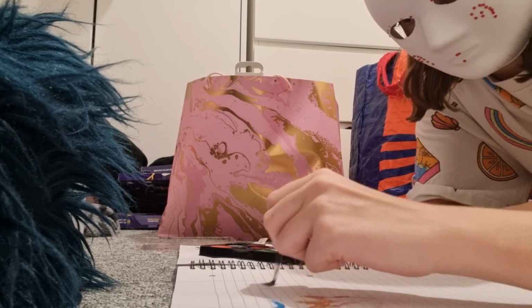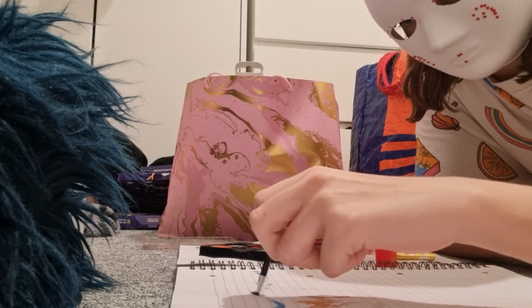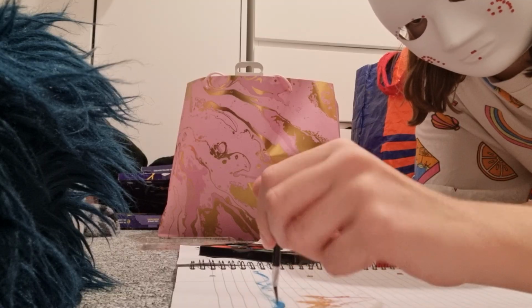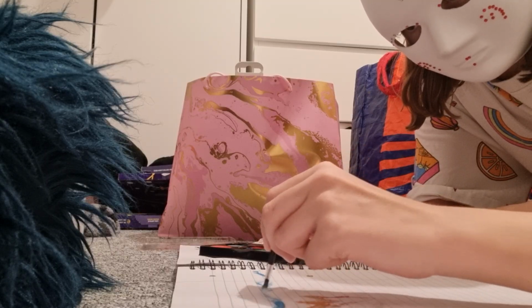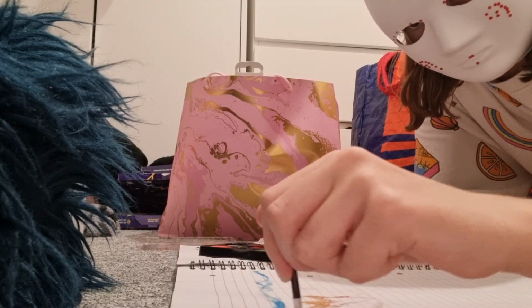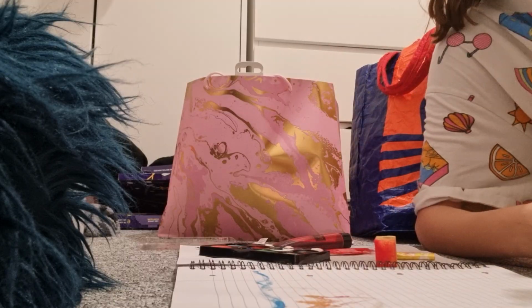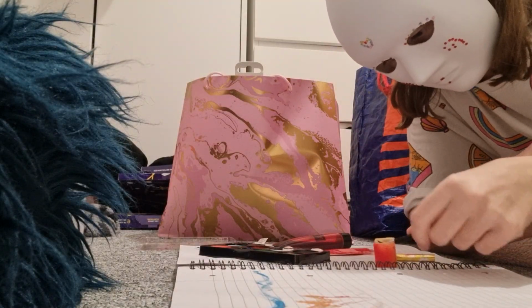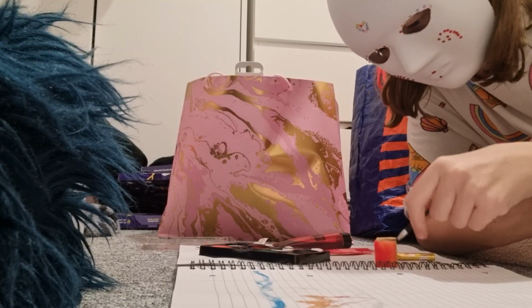I'm going to use blue, do wave-like shapes, because personally I find the ocean quite nice. Now, when I think of security, I also think of the colour yellow.